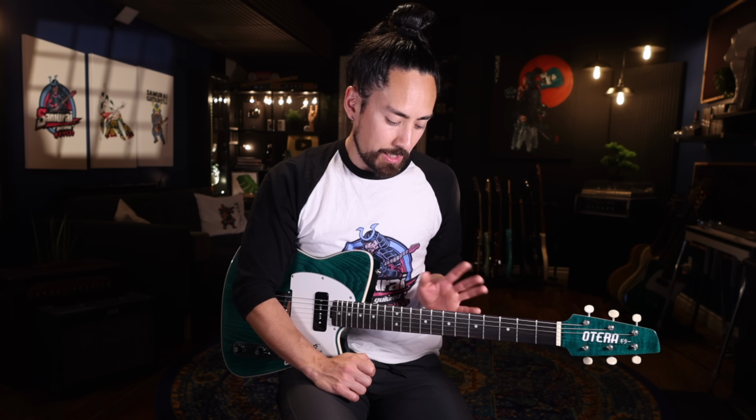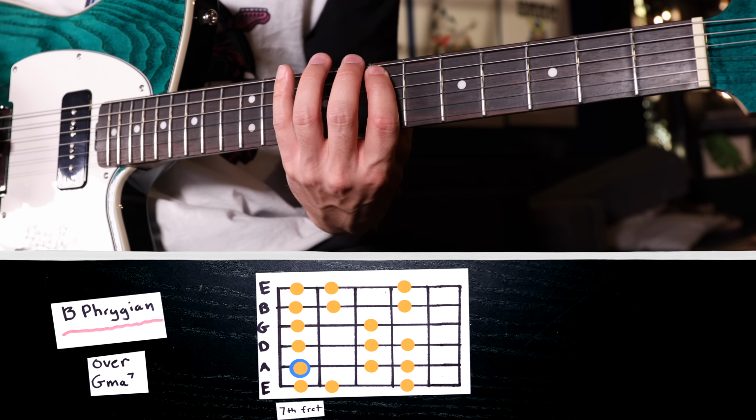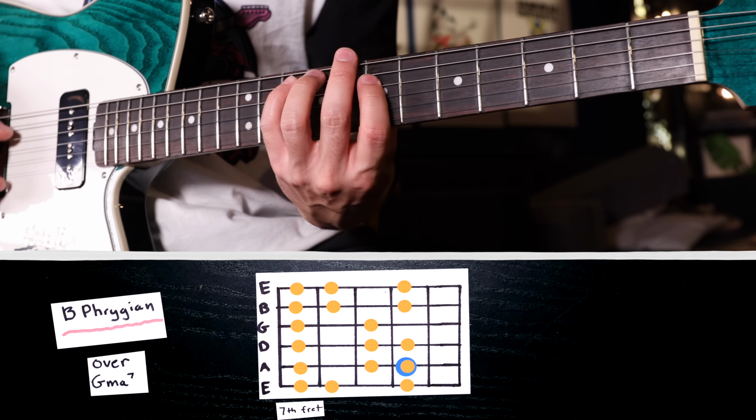So let's say I'm accessing the notes of G major through the third mode shape of G major, which would be the B Phrygian shape. Here's how each one of these notes relates back to a G major 7 chord. This is the 3rd, the 11th, the 5th, the 13th, the 7th, the 1, 9, and so on.